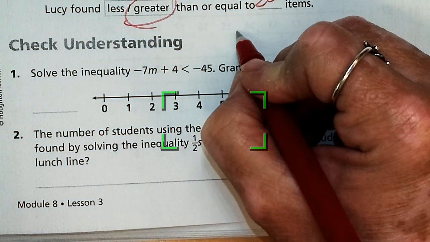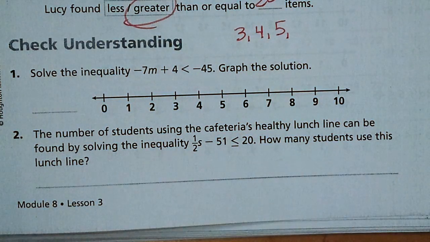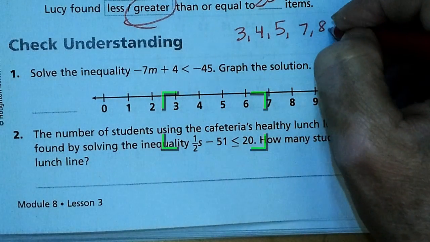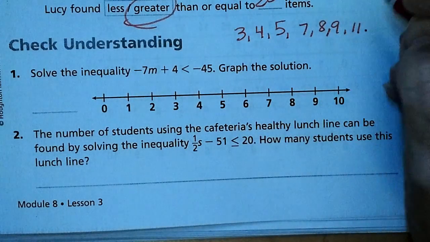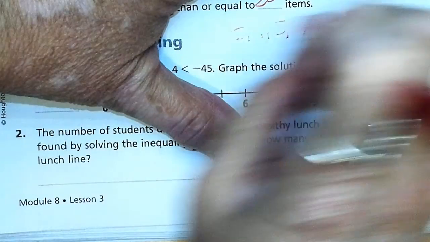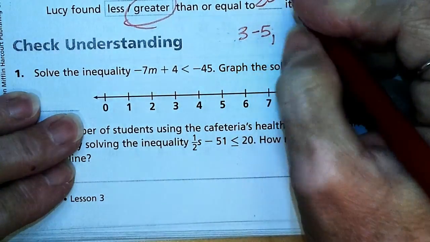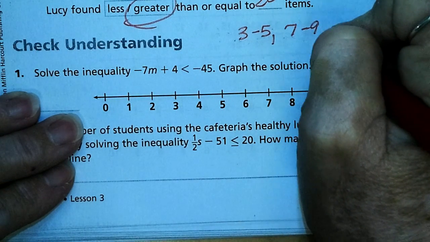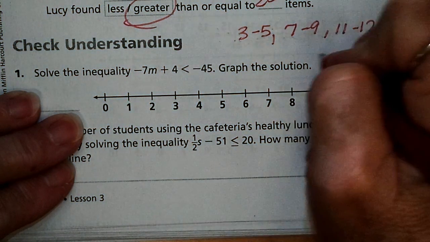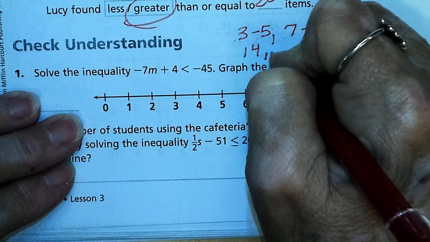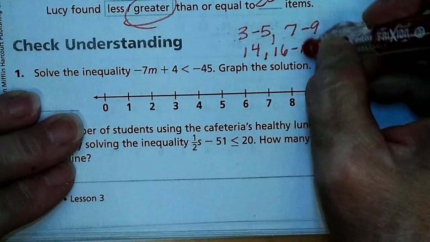So we're going to do 3 through 5, 7 through 9, 11 through 12, 14, and 16 through 19.